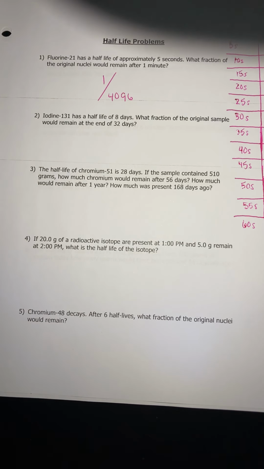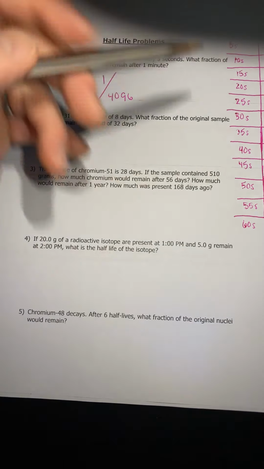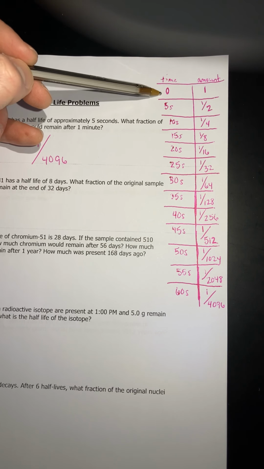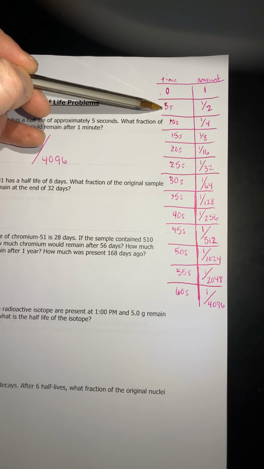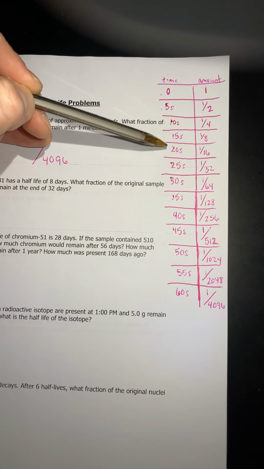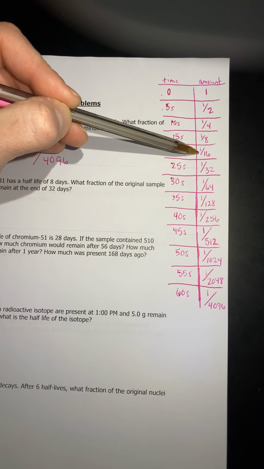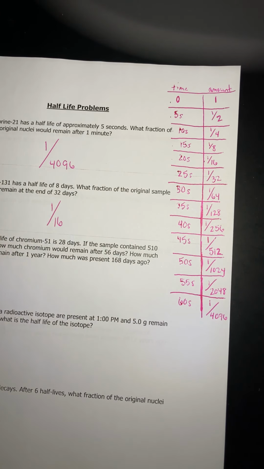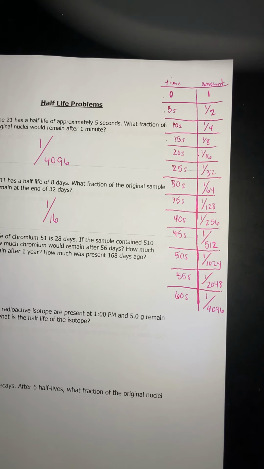How many half-lives are you undergoing if the total time is 32 days and the half-life is 8 days? 4. Well, look. If you start right here and count with me. This is 0. This would be 1 half-life, 2 half-lives, 3 half-lives, 4 half-lives. How much do we have? 1/16. Is that really all you have to do? Well, it's not always given to you in fraction form, so it's not all you would have to do, but sometimes you can use stuff you've previously done to help you in the future.